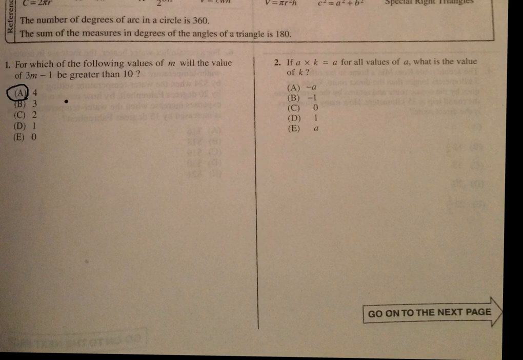You can also make an inequality and solve it. So 3m minus 1 has to be greater than 10. So 3m has to be greater than 11. And so m has to be greater than 3 point something, if I did that right. So it has to be this one.